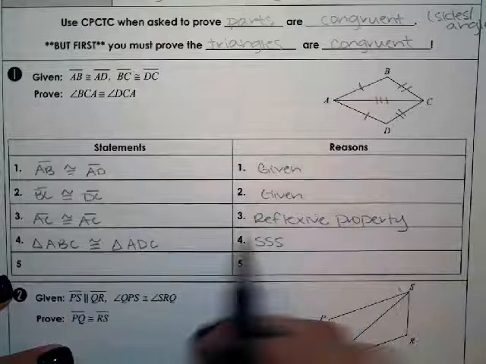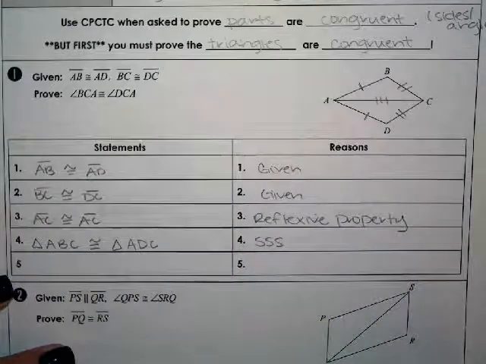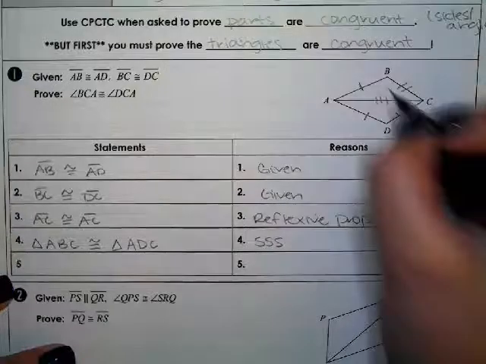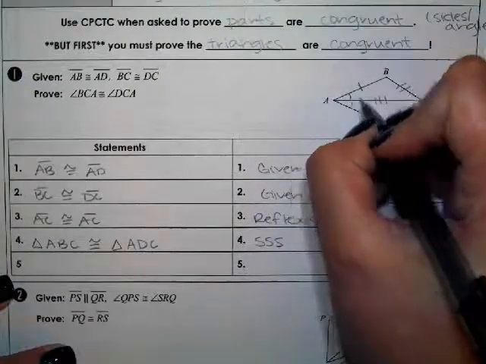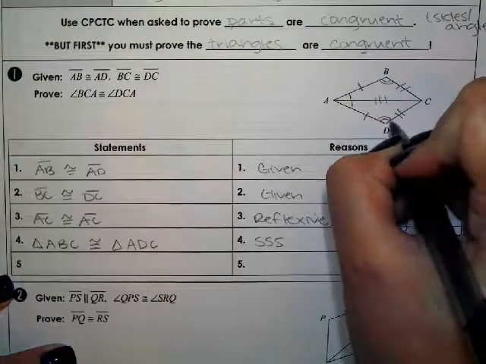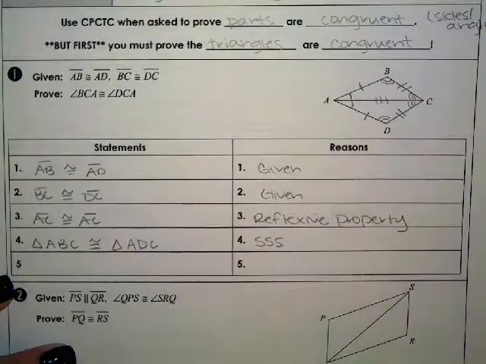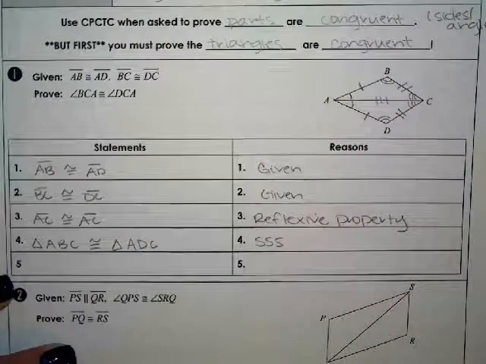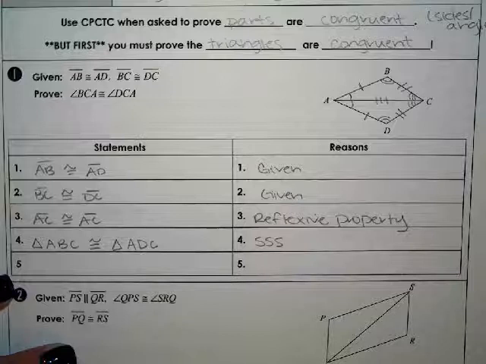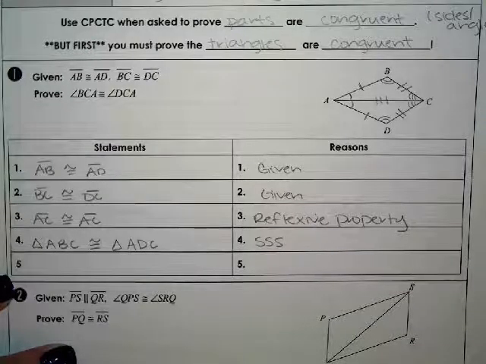So once you have shown that the two triangles are congruent, that means that you can take it a step further and you can start talking about the angles. So that means that this angle is the same as this angle, and this angle is the same as this angle. Because once the triangles are congruent, all of their corresponding parts are congruent as well. That's what CPCTC is all about.